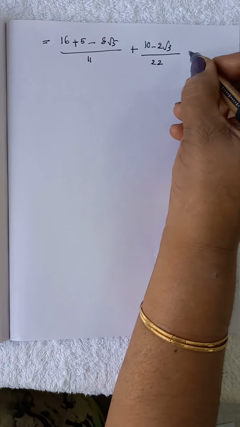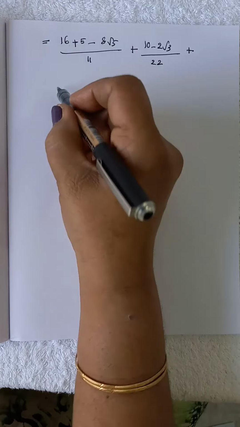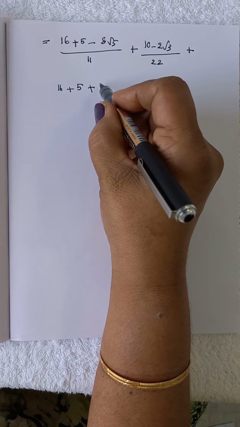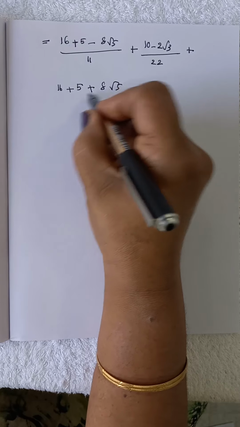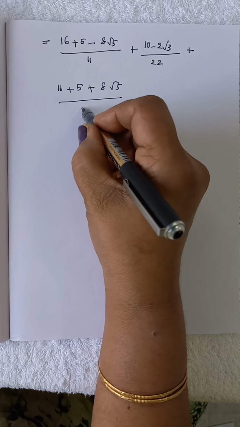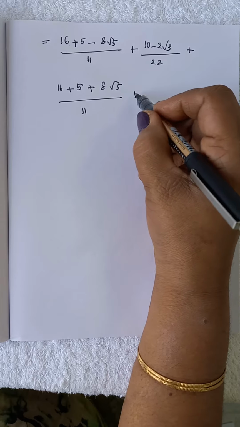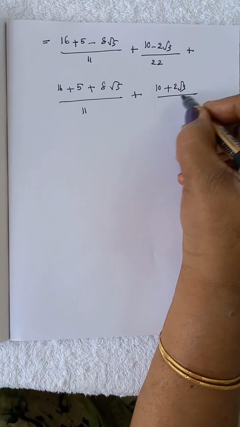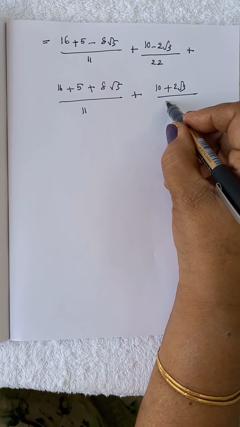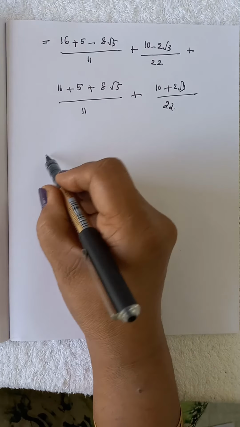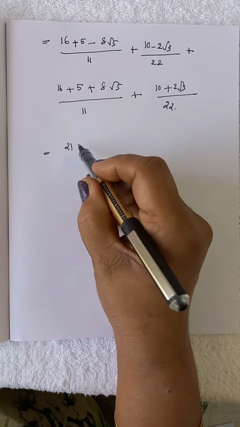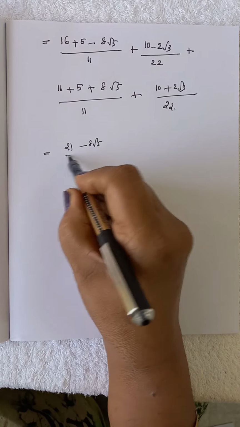Then that plus 16 plus root 5 square is 5 plus 2 into 4, 8, then root 5 divided by 16 minus 5, that is 11. Then plus 10 plus 2 root 3 divided by 25 minus 3, that is 22.